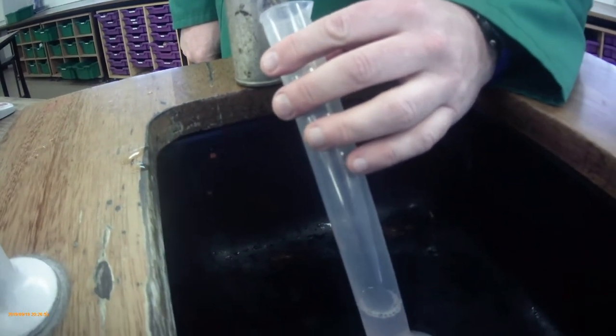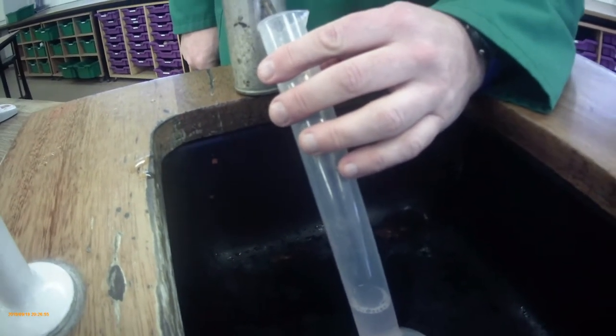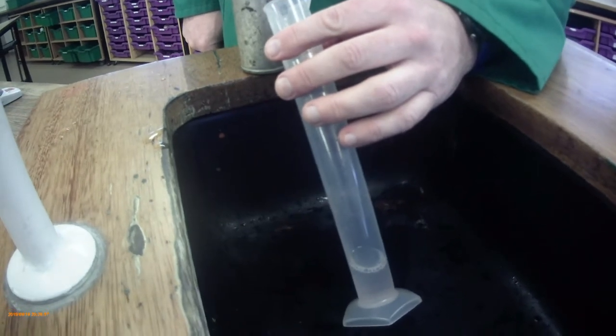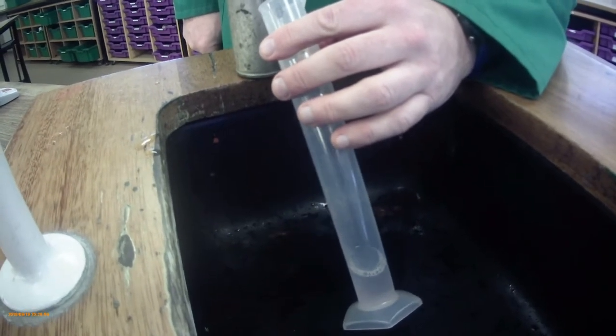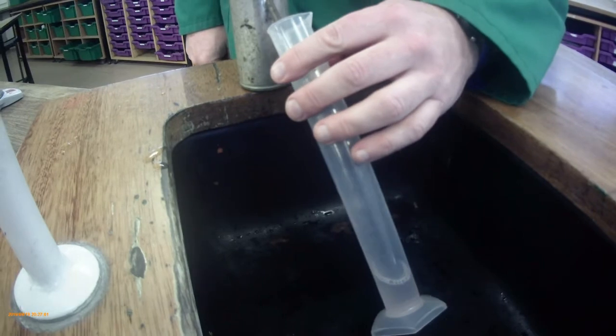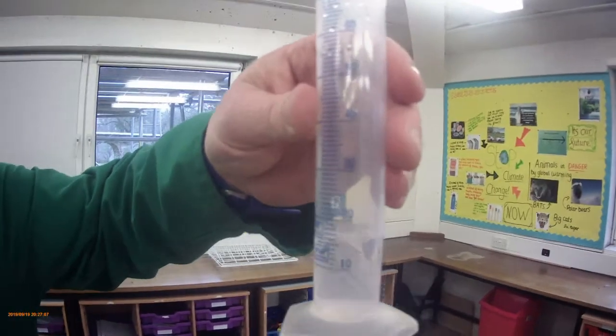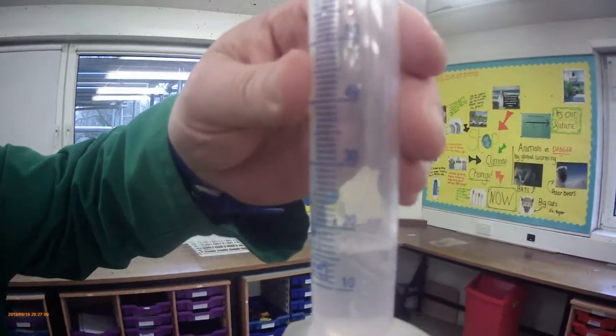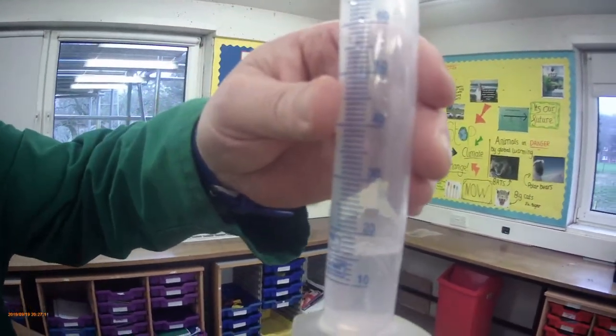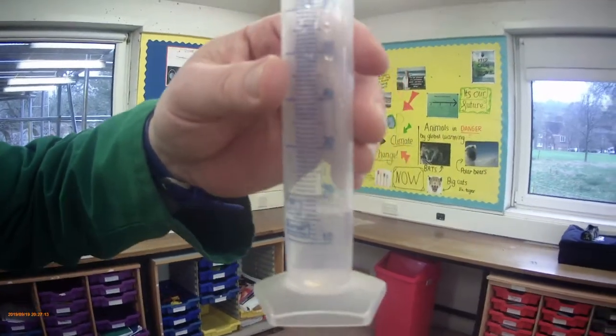I'm going to let that finish dripping. Okay, there we go. So for the volume of my stone, we can say the stone has displaced the water. It's moved the water out, and the same volume of water moves out as was the volume of the stone.